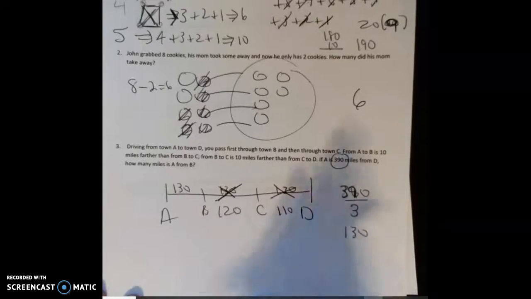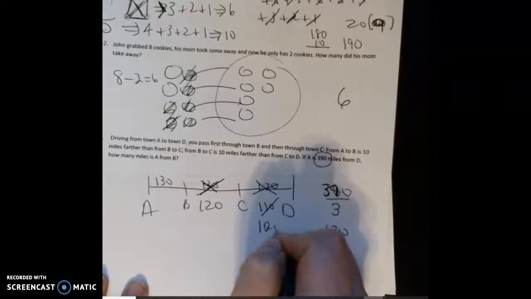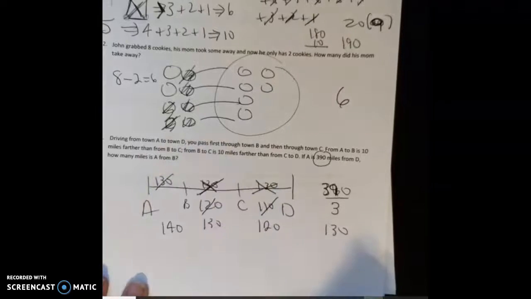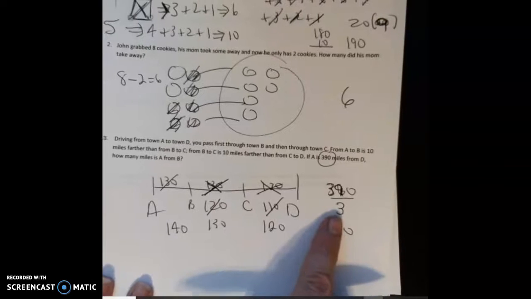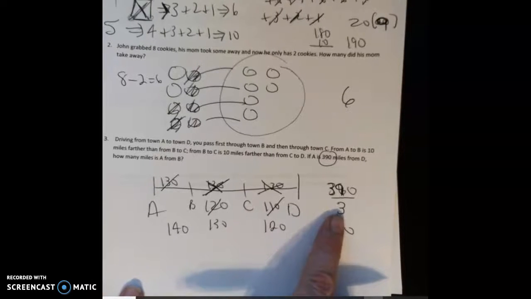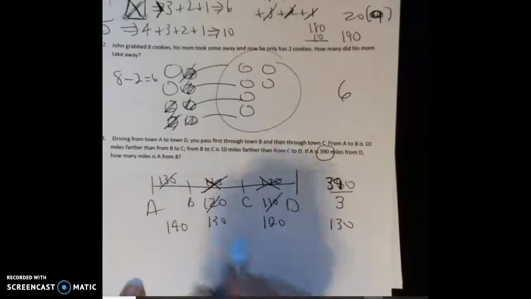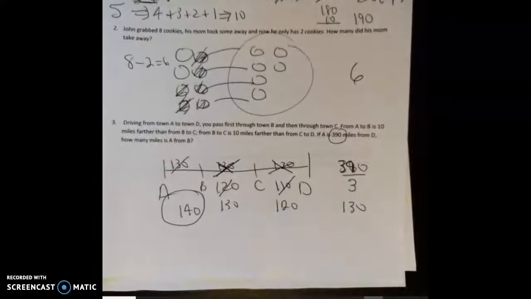So then you're like, okay, well, maybe I should just increase them all by 10. So if this guy's 120, this guy's 130, this guy's 140. And so if I add those up, do those add up to 390? And that's actually looking pretty good. Okay, and then it says if the total is 390, how many miles from A to B? So it looks like A to B is going to have to be 140 miles.